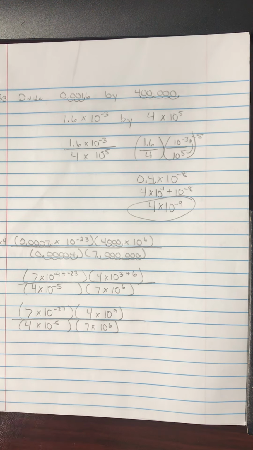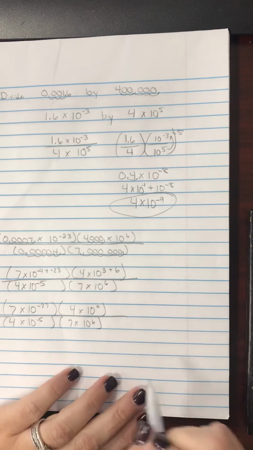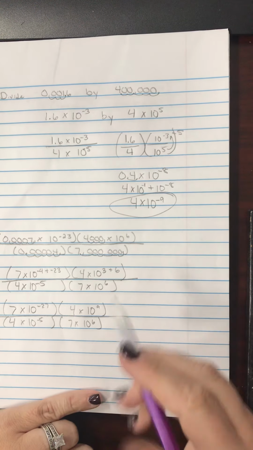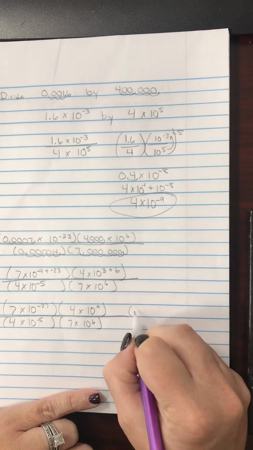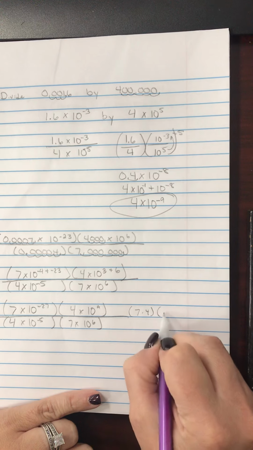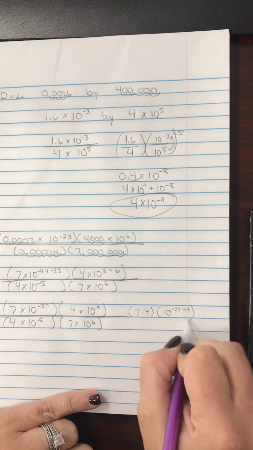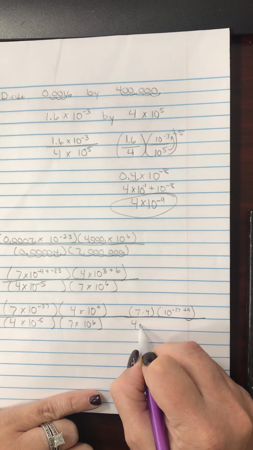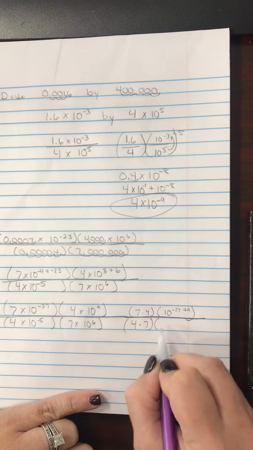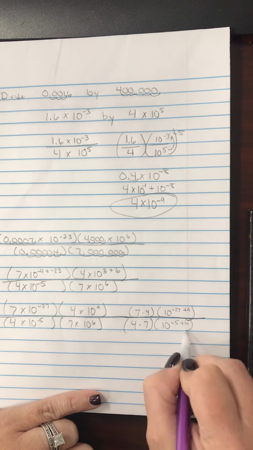Okay, so now on top and bottom in the numerator and denominator spot, we've got to multiply first, just like we did in examples 1 and 2. And so we're going to be doing 7 times 4, and then we're also going to be adding up those exponents. Okay, then on the bottom, 4 times 7, and then we're going to add up those exponents again.